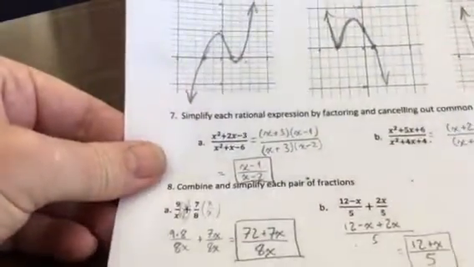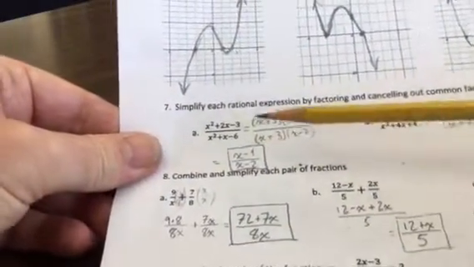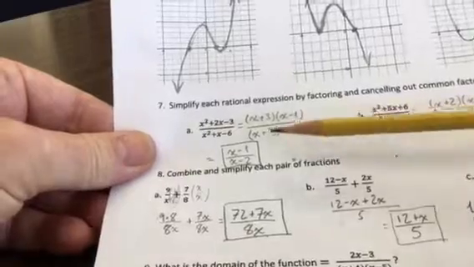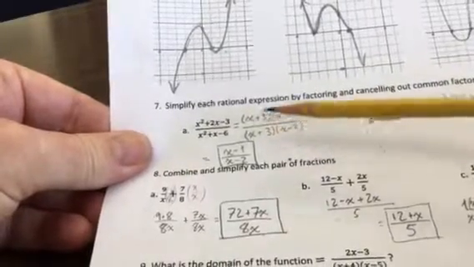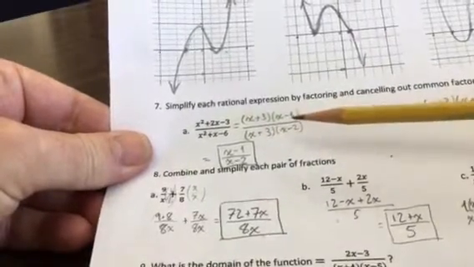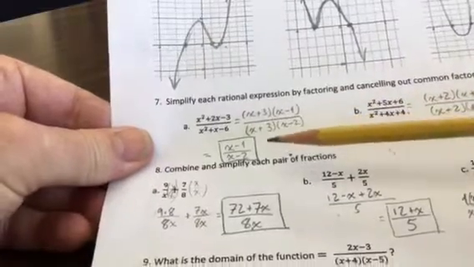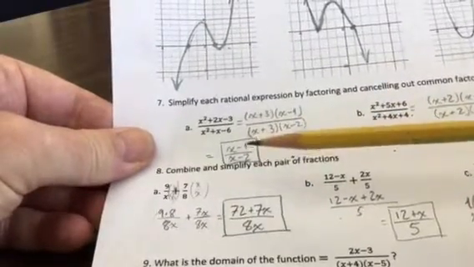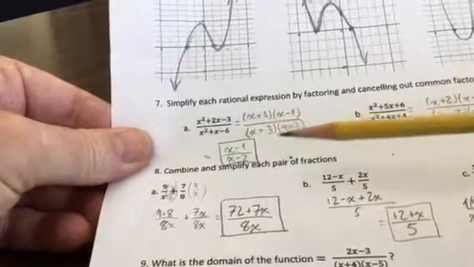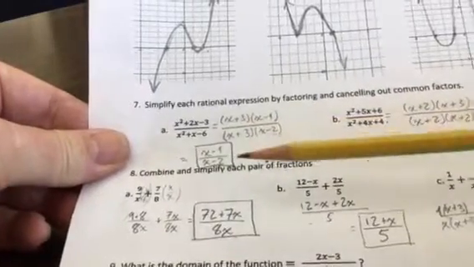The next couple of things are factoring. So factoring a couple of quadratics and canceling out the common factors. So the x plus 3's cancel out, and you end up with x minus 1 over x minus 2. Please note that you cannot simplify this anymore. You can't just cancel out the x's. That doesn't work. So that's the final answer for there.